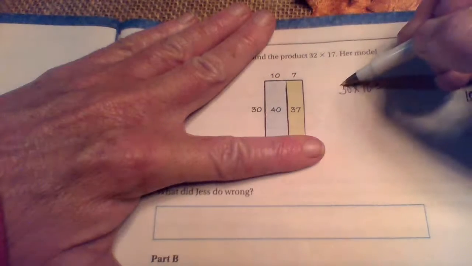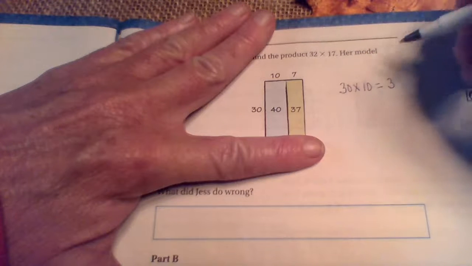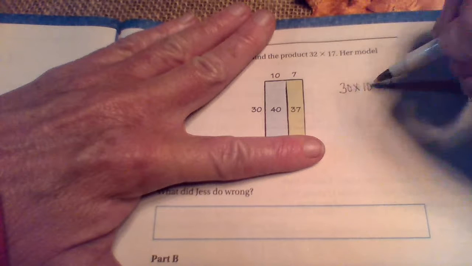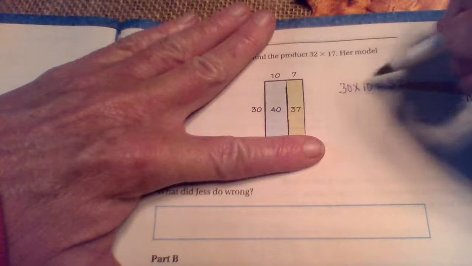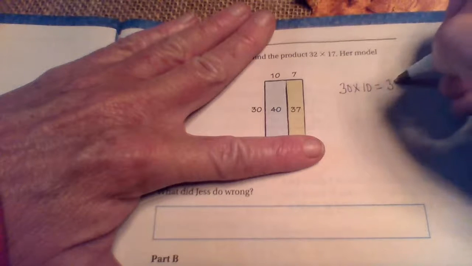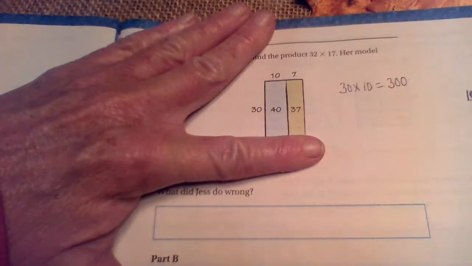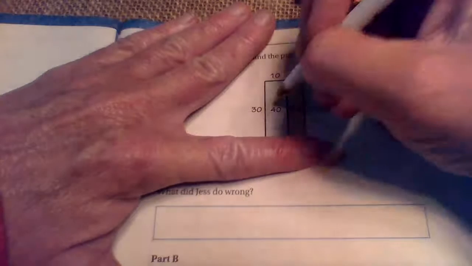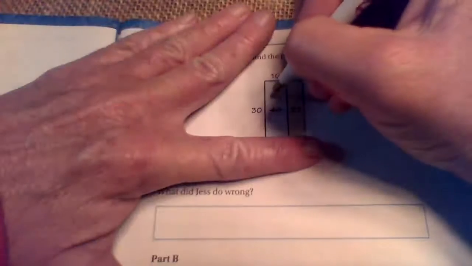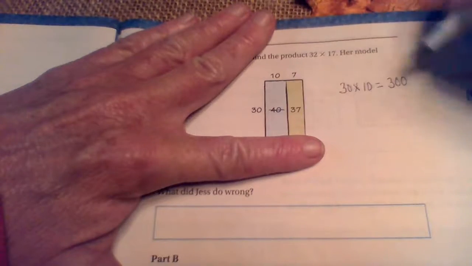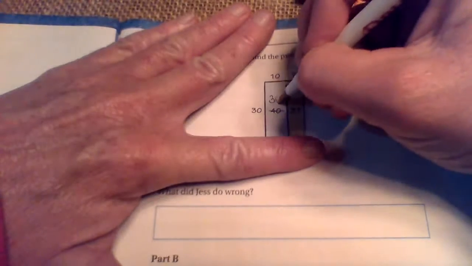I see 3 times 1 is 3. I see zeros at the back, so that's like 10 times 10. That would be 2 zeros in my answer. Ooh, I don't see 40 as the answer, do you? So that might be what they did wrong. Let's go ahead and check the rest. So I see 30 times 10 as being 300, not a 40.